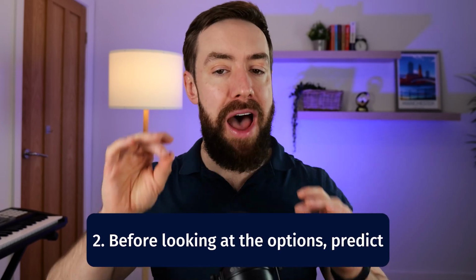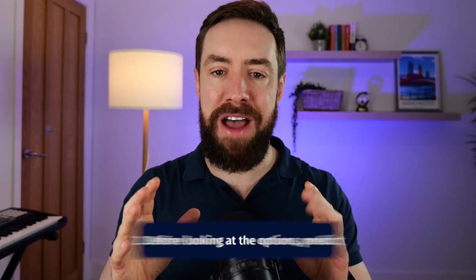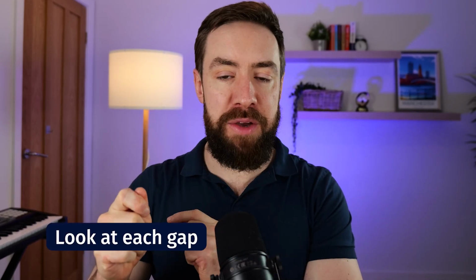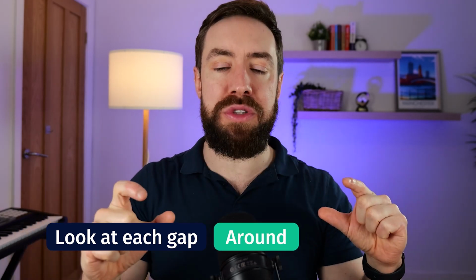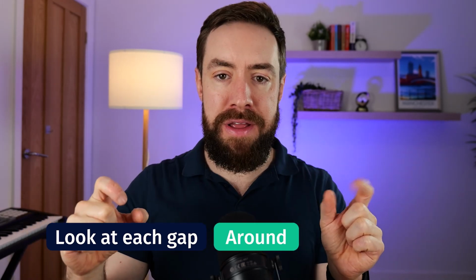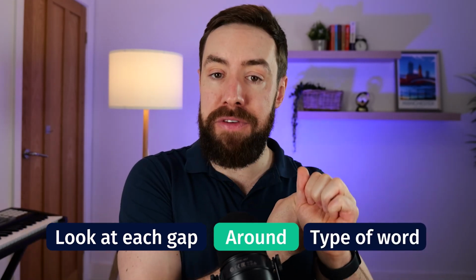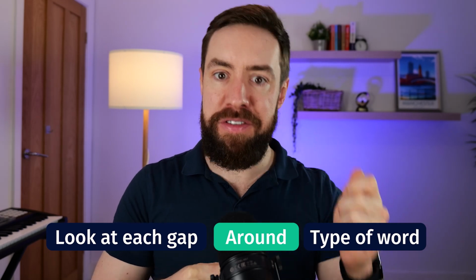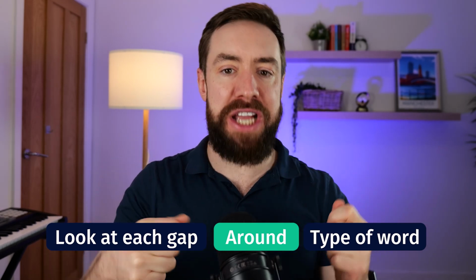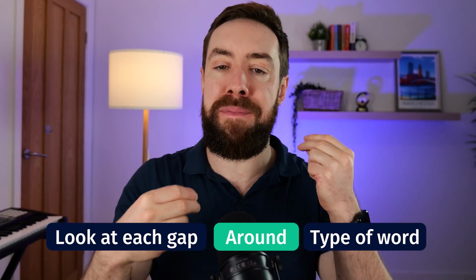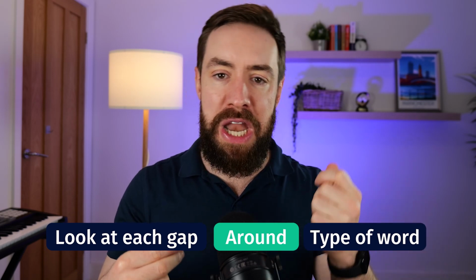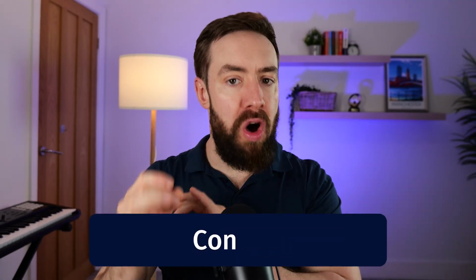So step 2 is predicting. So again, I want you to look at the paragraph, look at each of the missing words, look around those before and after, think about what type of word it could be. Is it going to be a verb? Is it going to be a noun, an adjective, an adverb, maybe a preposition like to, in, on? And also think about the context.